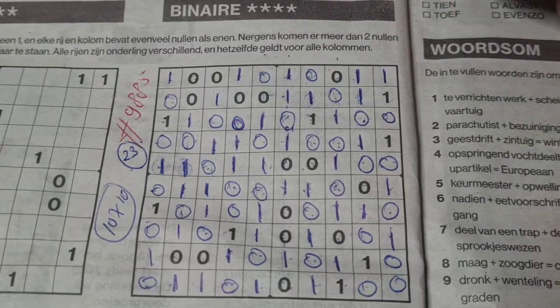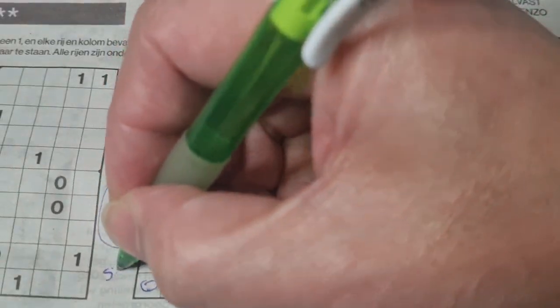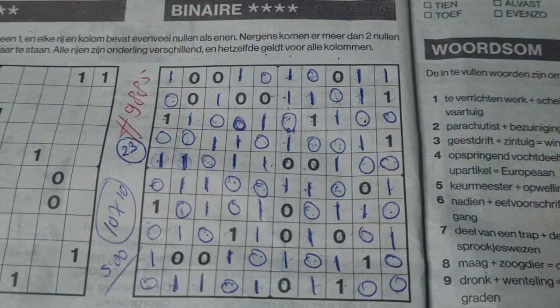Finished. 5 minutes without comparing. Well, we solved it again, and I like this one. Yes, I really do. Do you think so?